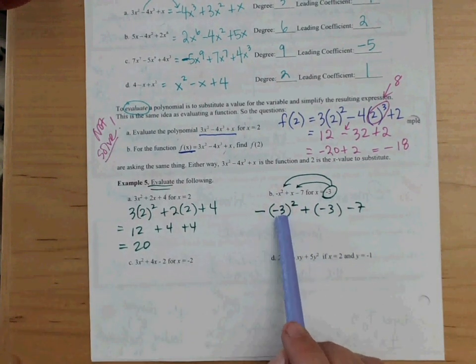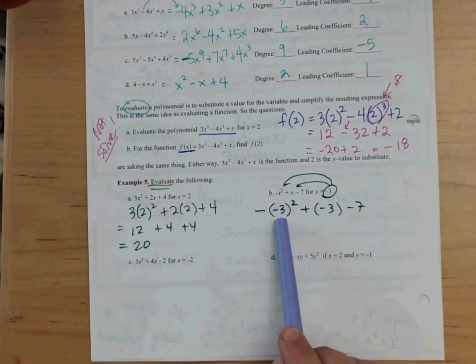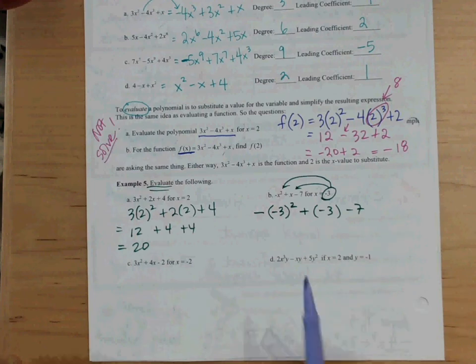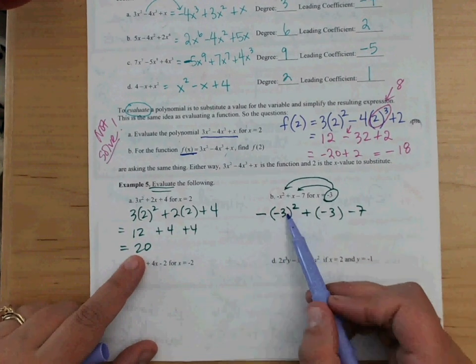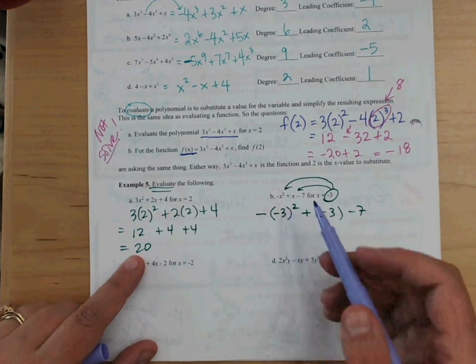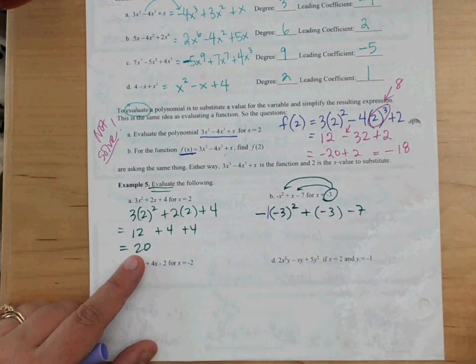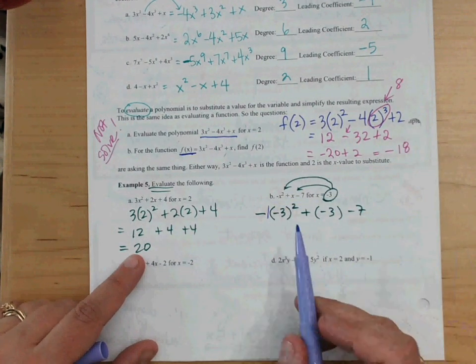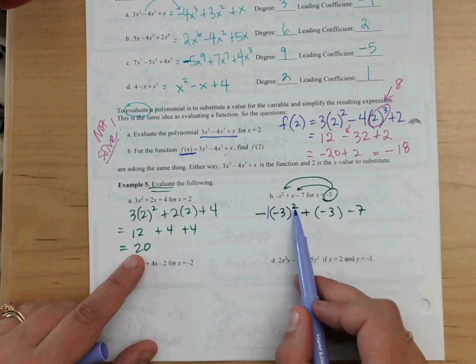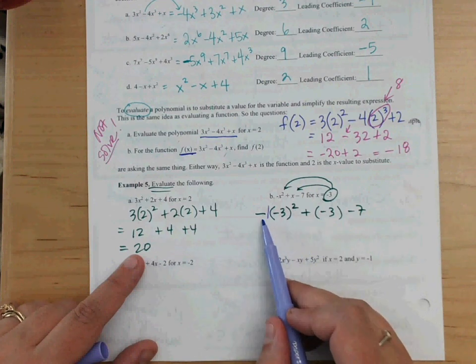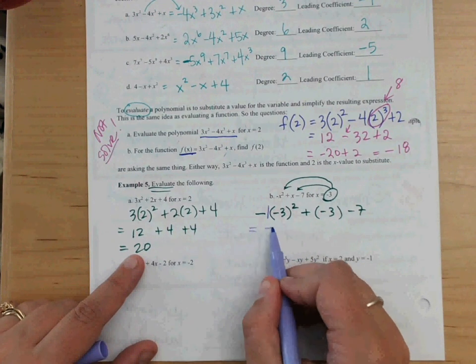What would you do first here in that very first term? So you couldn't do the negative times a negative as a positive because you actually have to do the exponents first, and there's actually an implied 1 there. So what's negative 3 squared? And then multiply that by negative 1. Negative 9.